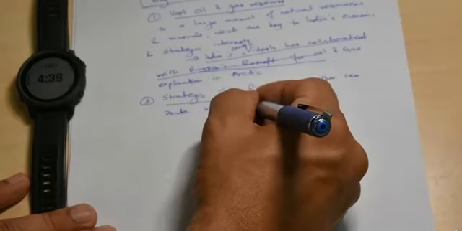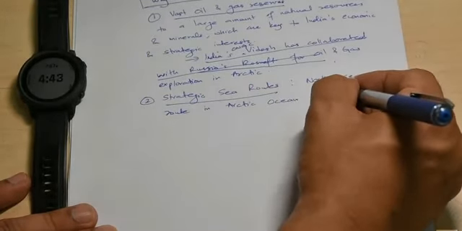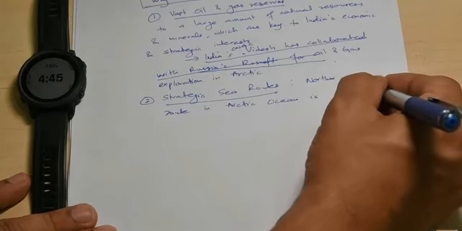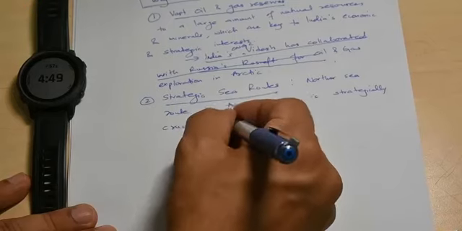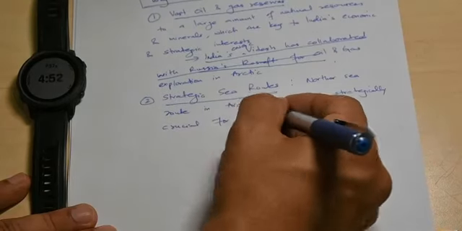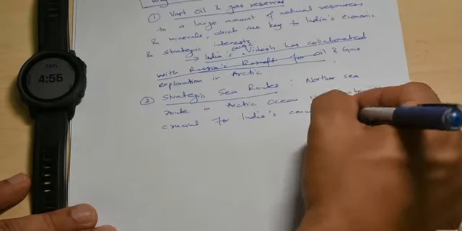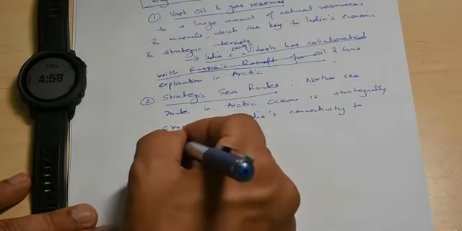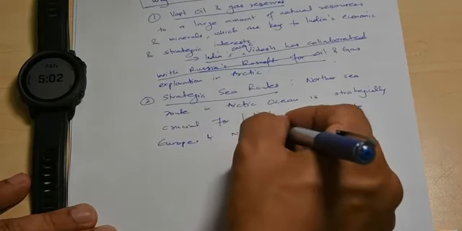Northern sea route in Arctic Ocean is strategically crucial for India's connectivity to Europe and North America. All right.